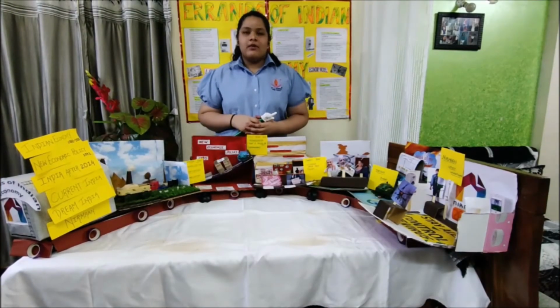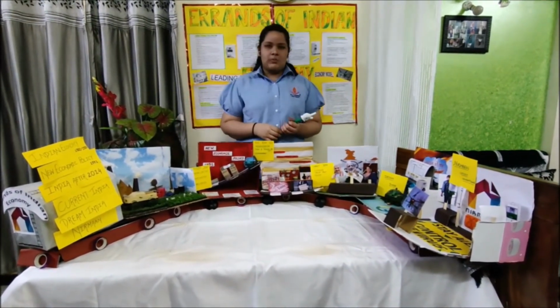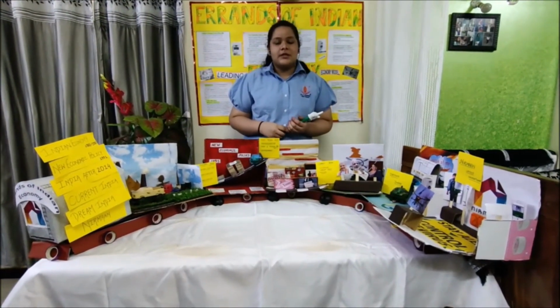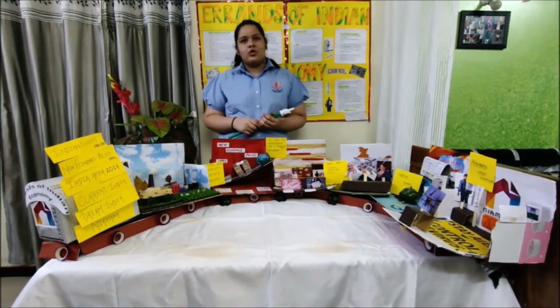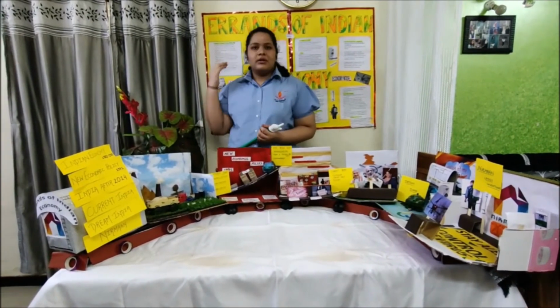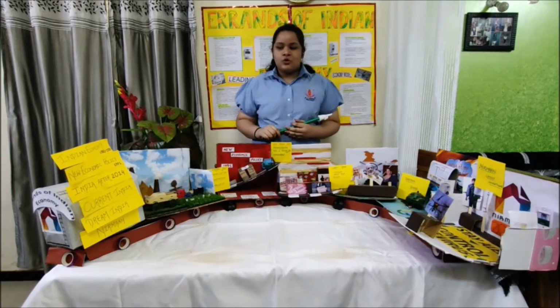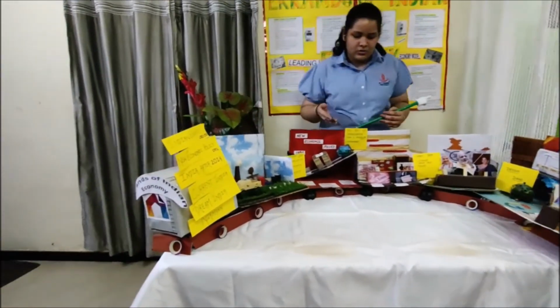Good morning, everyone. My topic for this Nirmaan exhibition is Eras of Indian economy, which means different phases of Indian economy. My main motive to exhibit this model is to show the Indian growth from the time of industrialization till the current pandemic situation. I have shown this model in a train-like structure.